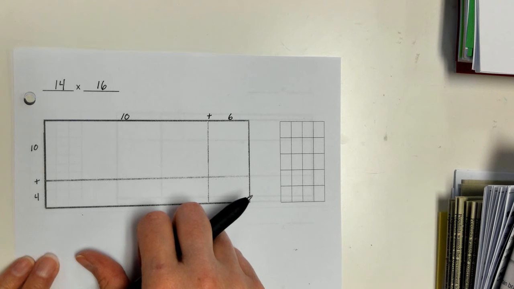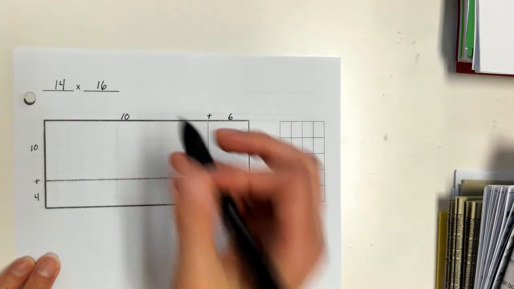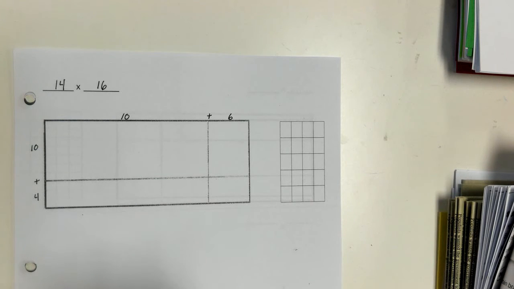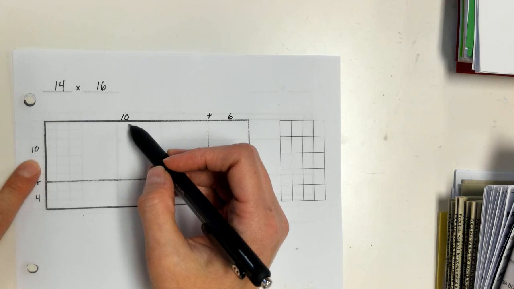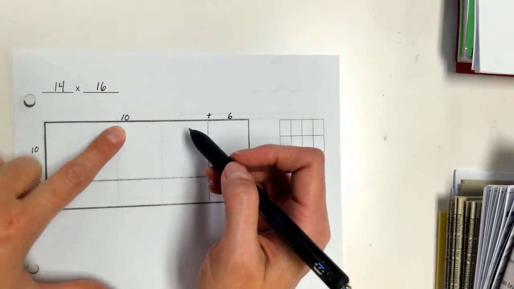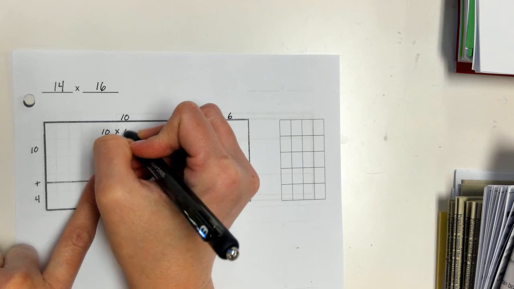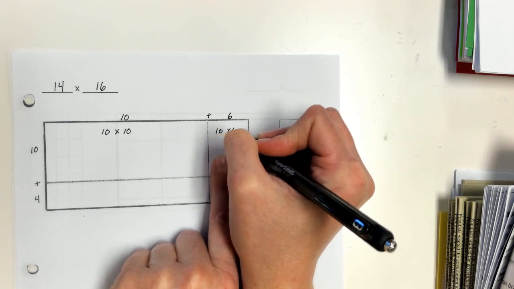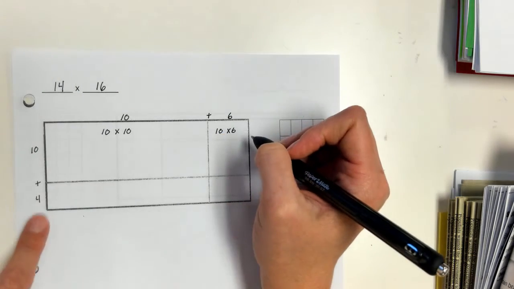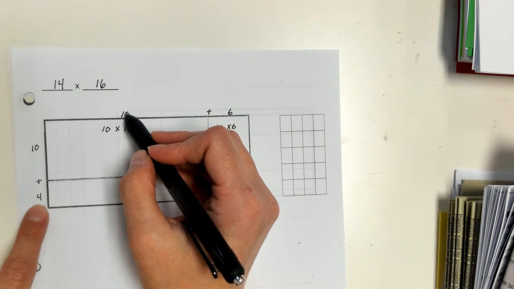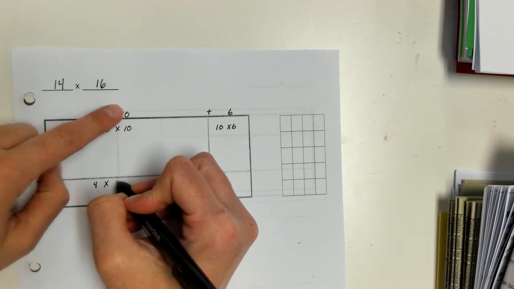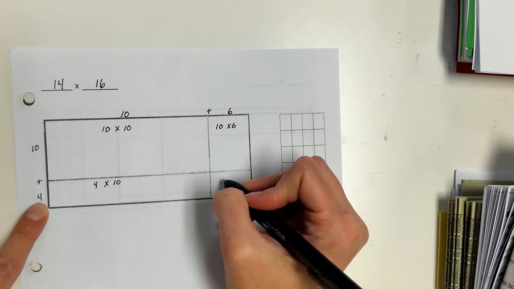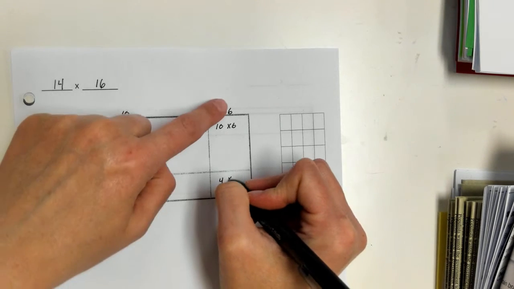What's my next step? Multiply the parts. Now, this might feel a little tricky, but it's not, because I have to multiply everything by everything. So I take my 10 and my 10, and this is 10 times 10. And then what's in this box? 10 times 6, because I have what's over here and what's on top. And then in this box, what's over here, and then what's on top? And then in this box, what's over here? 4. And then what's on top?